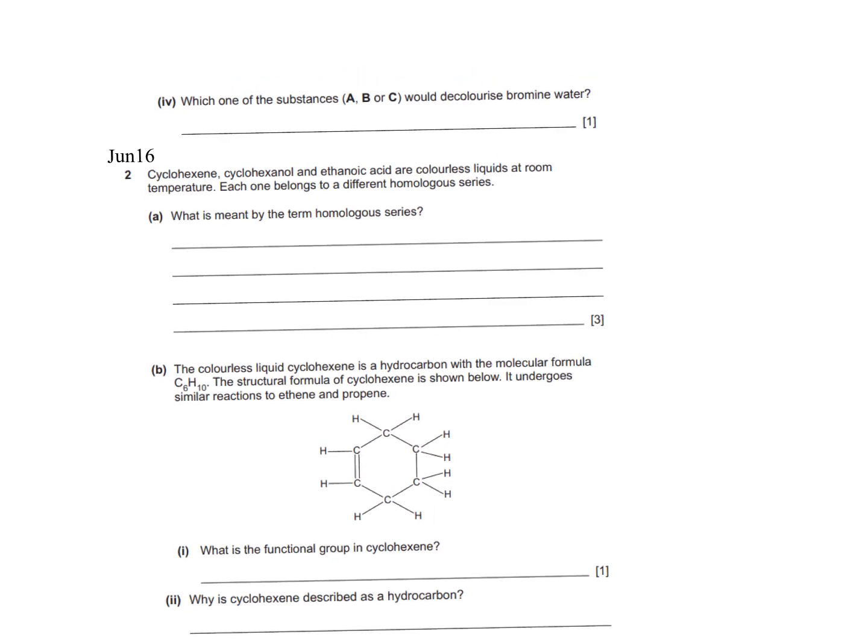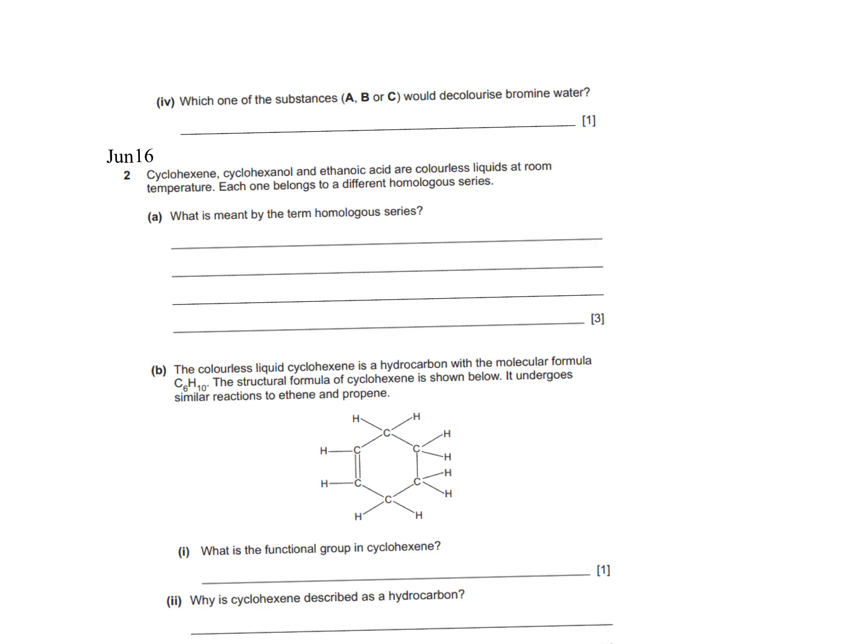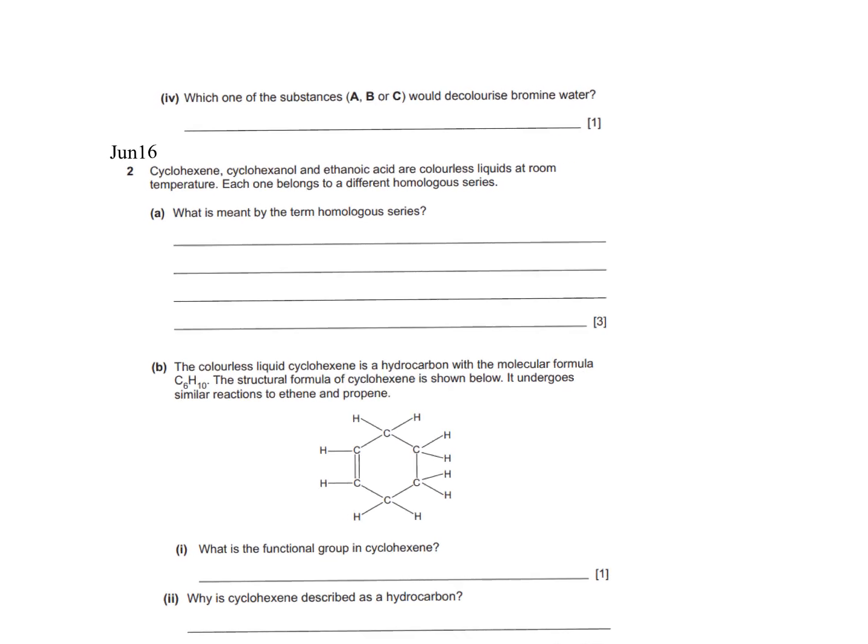Okay, what substance would decolorize bromine? Well, that was the alkene, the carbon-carbon double bond. That was A. So I'm just going to put that in. Okay, homologous series. Again, I've done that before, so I'll just read those out. Those are compounds or molecules with the same general formula, similar chemical properties. Remember, don't say the same. There's a gradation in physical properties and they differ by a CH2 group.